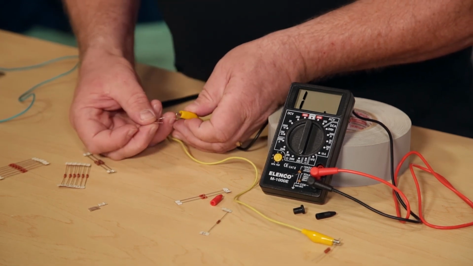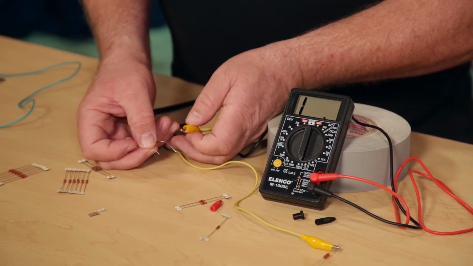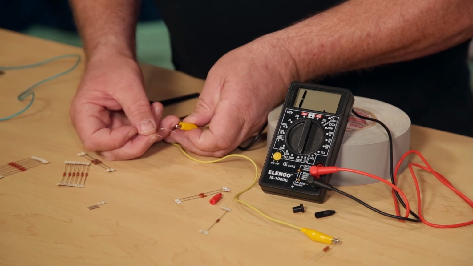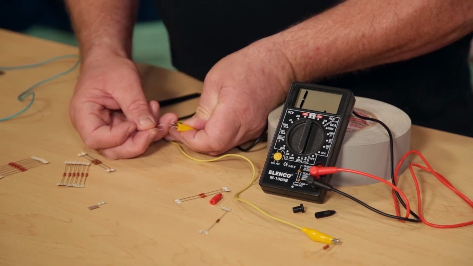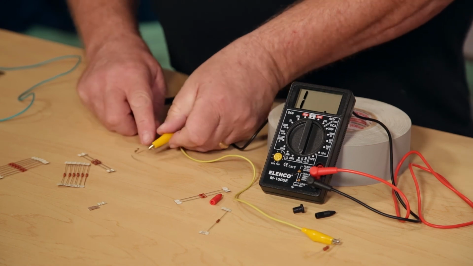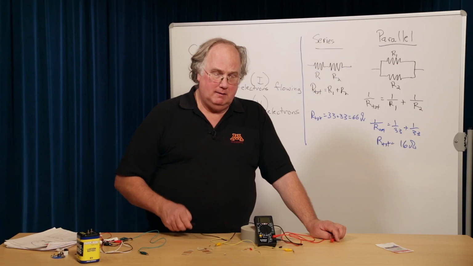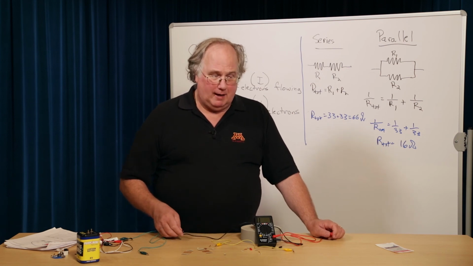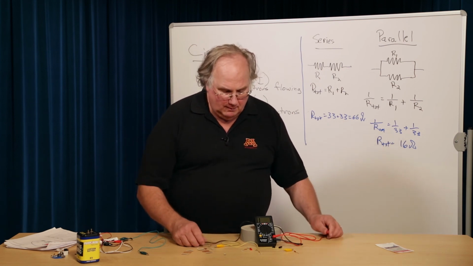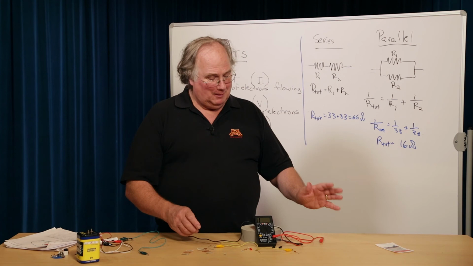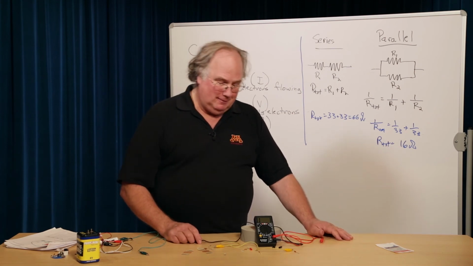So here's the 10 ohm resistor. This is the same one we used a long time ago when we were heating water with it. And if I put 10 ohms in series with 33, what do you think I should get for a total? I'm not going to show you. You have to figure this one out.